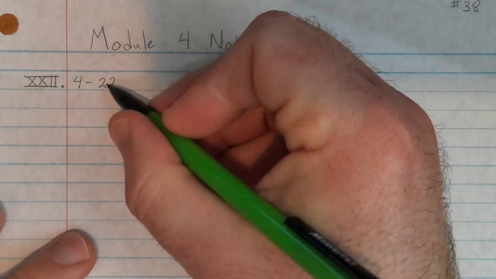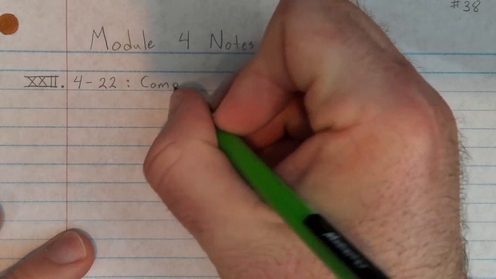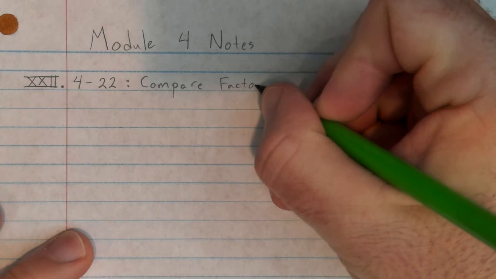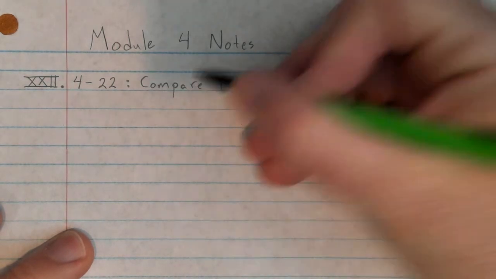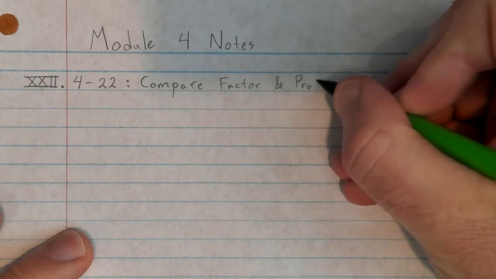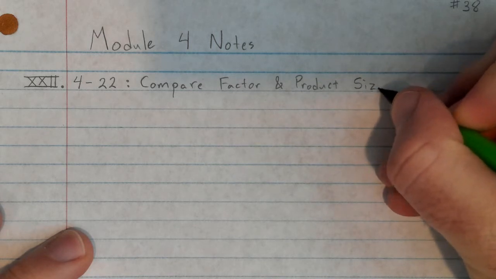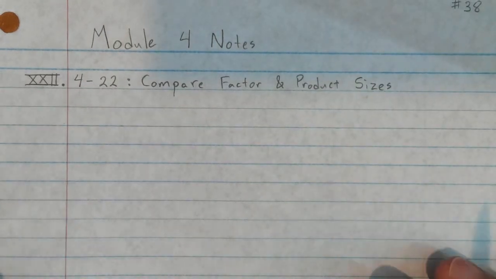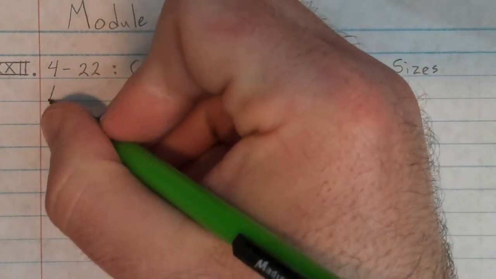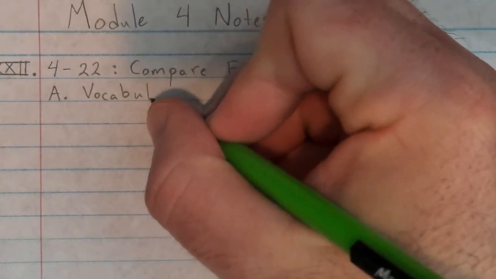For Lesson 22, we are going to talk about how to compare factor and product sizes. Now we'll start by reviewing some of the vocabulary. Hopefully this is just that, review, and you're going to recognize these terms, but it's always valuable to make sure we are on the same page.